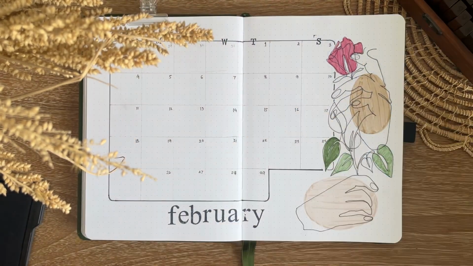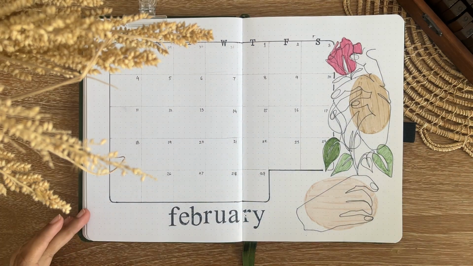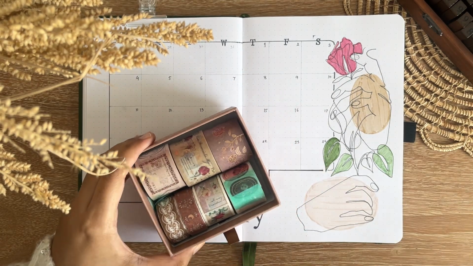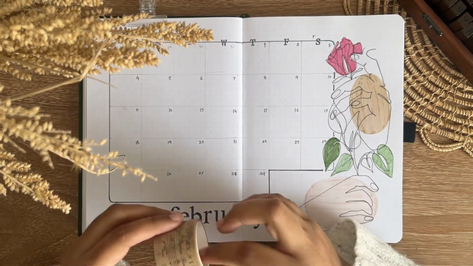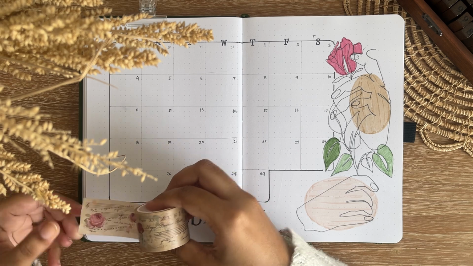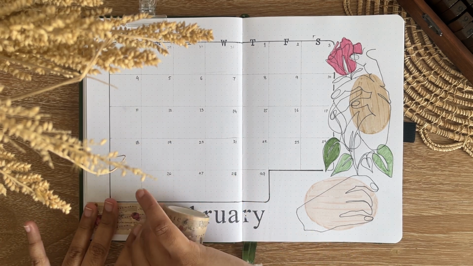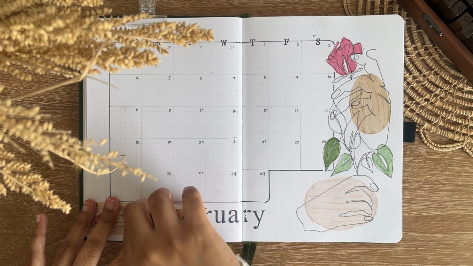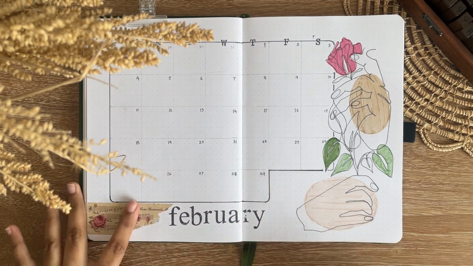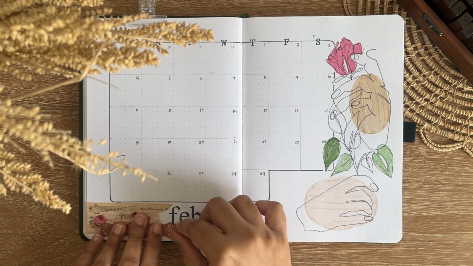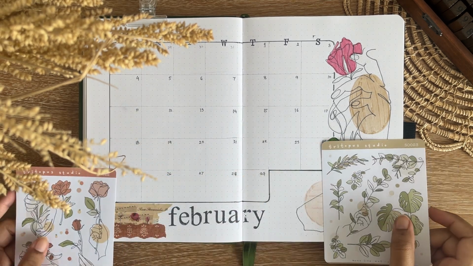Later you'll see what I've done to this and fix them out. Yeah, that's it for the calendar right now. And to fill out the spaces, I am using the Vintage Rose collection from Notebook Therapy, but I think the colors look too much bolder here with these washi tapes, so I won't use them here right now, and I'll be using these stickers that I've made.